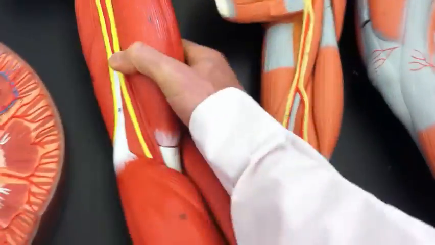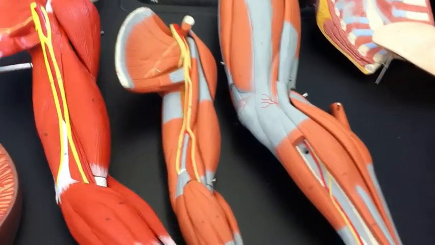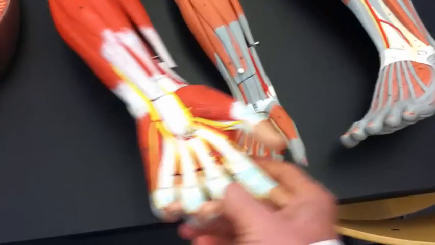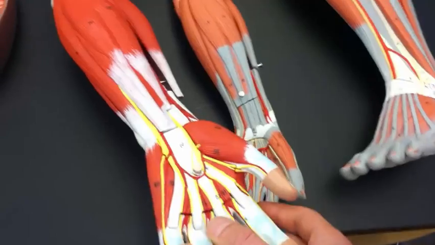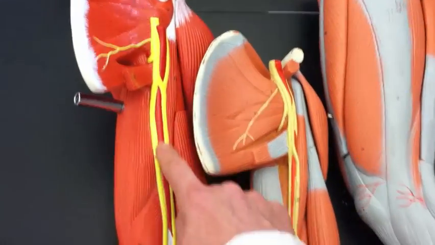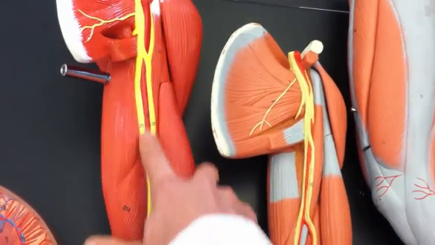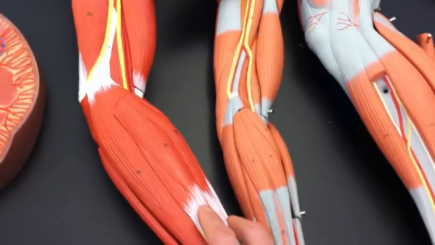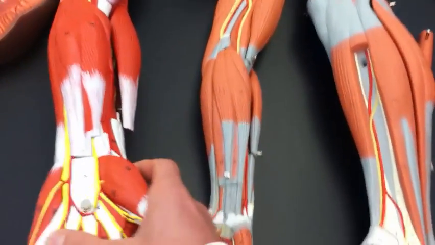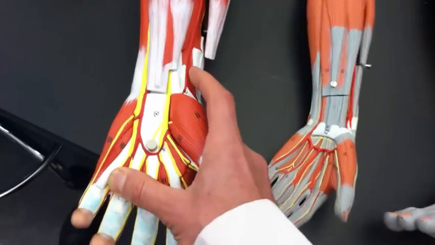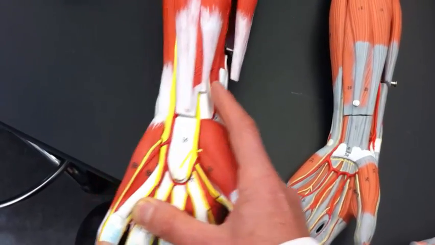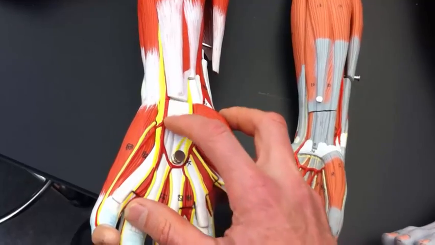There is another arm here in my lab, if I can get it off of the shelf here. And again, we basically have the same structures. This is a little bit different arm, in fact, but it's still a left arm, with the same structures. This is the left brachial artery coming down the inside of the arm, and then down here towards the hand and the wrist, we've got the radial artery on this side and the ulnar artery on the other side.